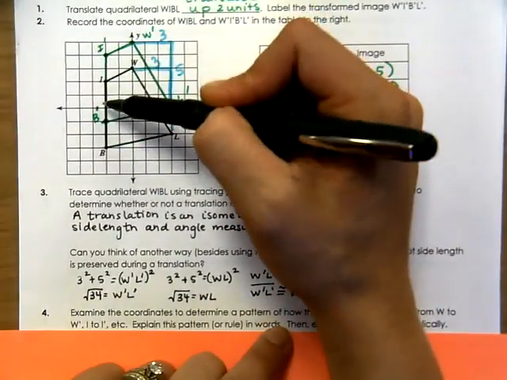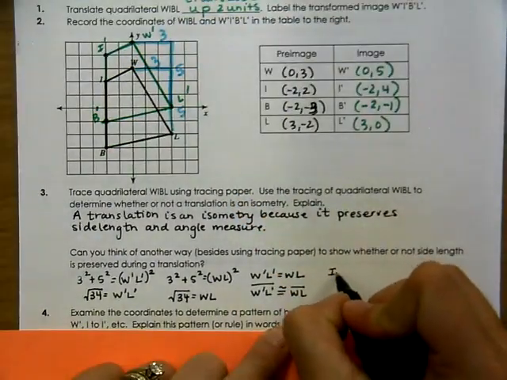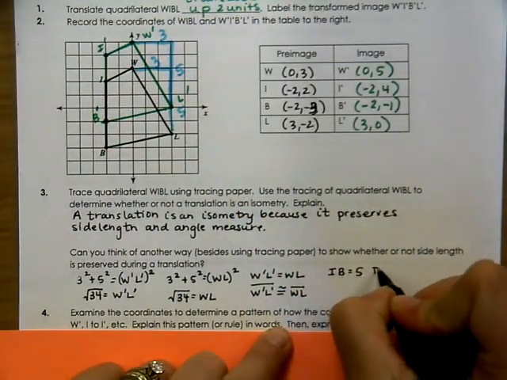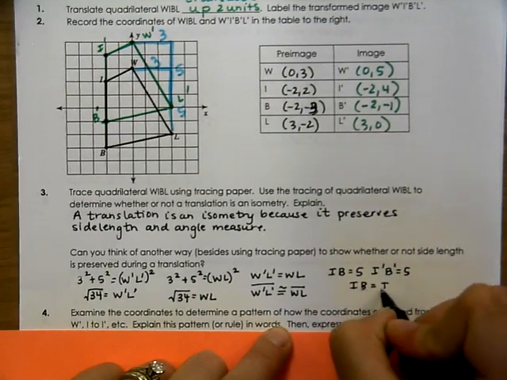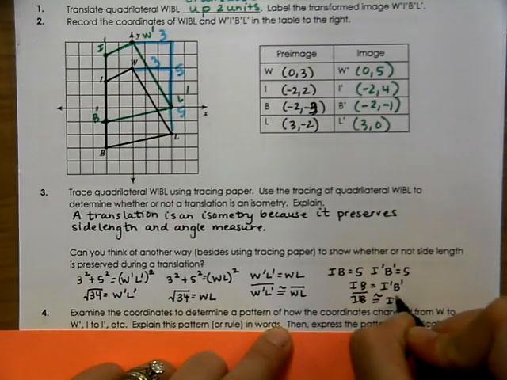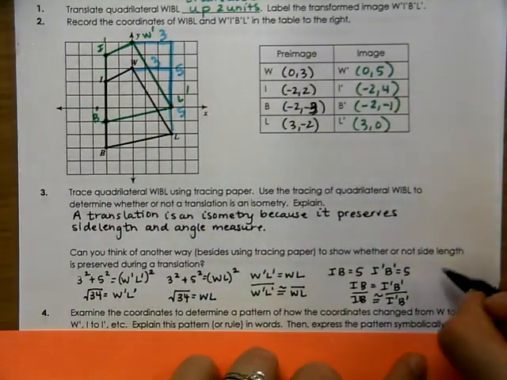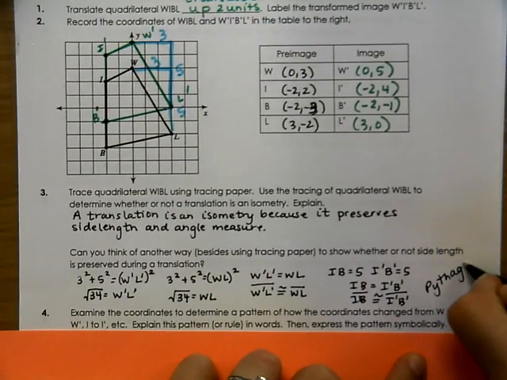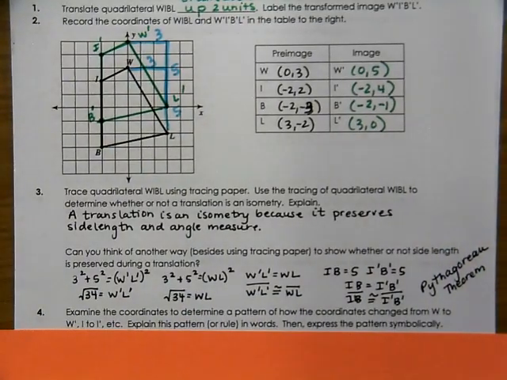For the vertical segments, I can just count those: 1, 2, 3, 4, 5. So I know that IB is equal to 5 and I prime B prime is equal to 5. And so IB must be equal to I prime B prime. In other words, segment IB is congruent to segment I prime B prime. And you could do that for all the rest of the segments as well. So the Pythagorean theorem allows us to also find the side lengths and prove that those are equal. We can do that in order to prove that it is an isometry.